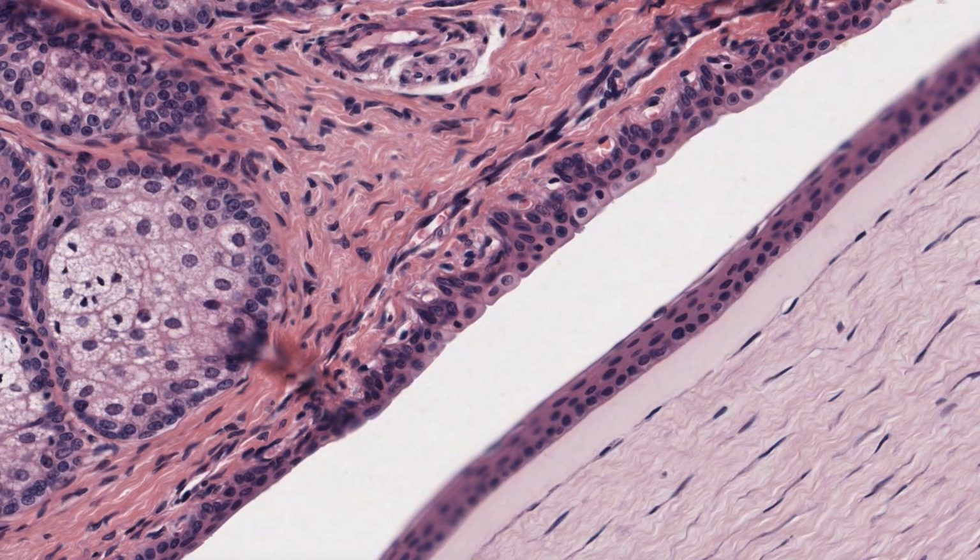The eyelid has two surfaces. The outside is covered with skin, with an epidermis of keratinized stratified squamous epithelium. The side against the eyeball, called the conjunctiva, has a variable wet epithelium. This image is of the palpebral conjunctiva, the inner surface of the eyelid, and the cornea is here, and the corneal epithelium here. I'll talk about this very special epithelium and the cornea in my lecture on the eye.